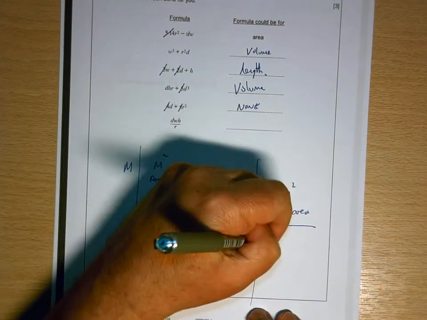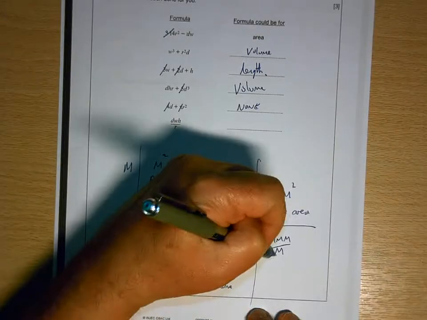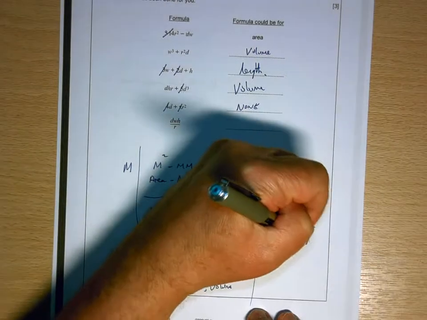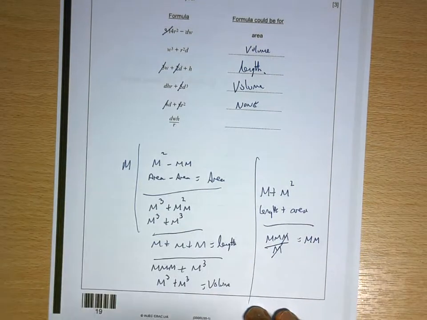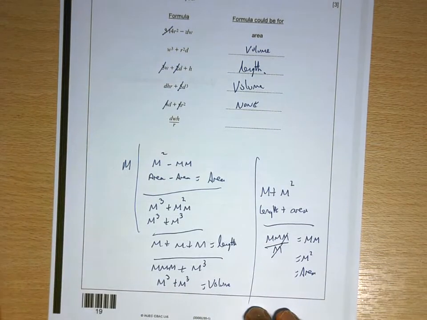And then the last one, m over m. Well, I can cancel an m, leaving me m times m is m squared, which is an area.